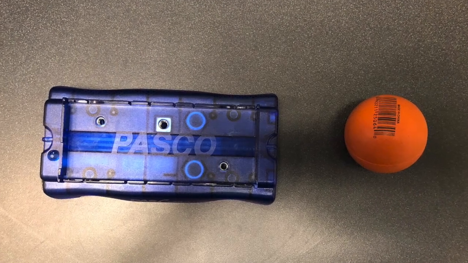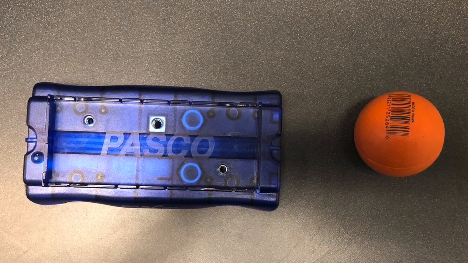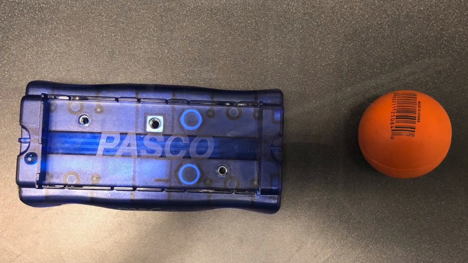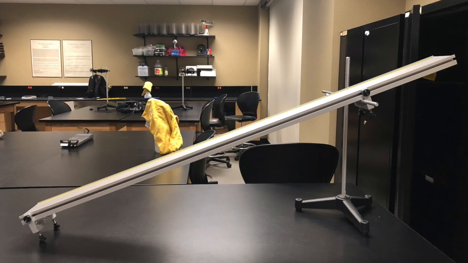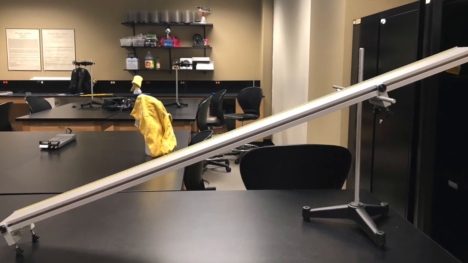Specifically, we wanted to analyze the acceleration of two different objects. We decided to look at the accelerations of a cart and a smooth ball. We had placed a track on a metal rod clamped to a stand which had an angle indicator attached to it.